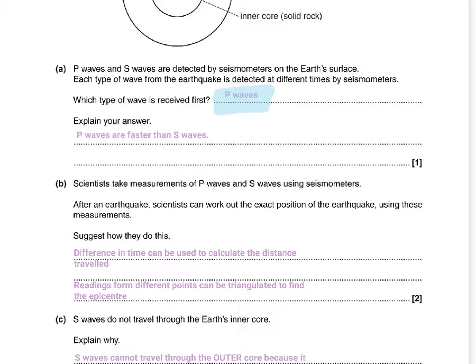And it's because you need to know that P waves are faster than S waves. Now, one way of remembering this is that you can think of P as standing for primary and S for secondary. So primary gets to you first, secondary gets to you second. Okay, and it's a good way of remembering. But the key thing is you've got to realise that it's because P waves are travelling faster than S waves.